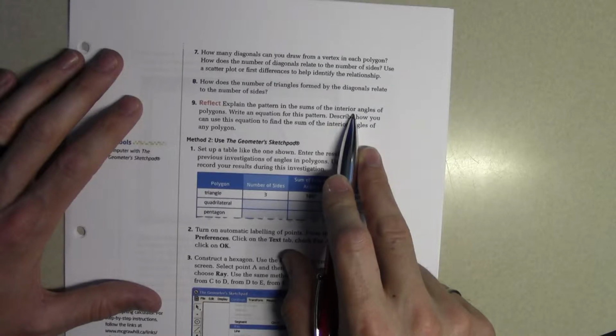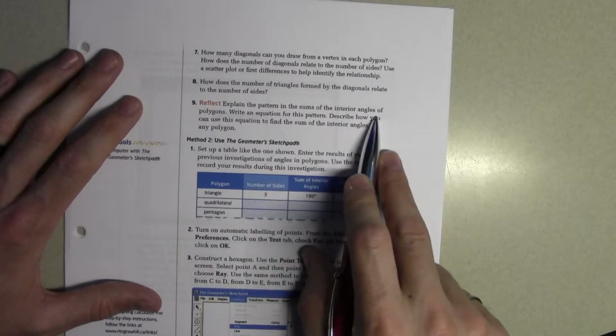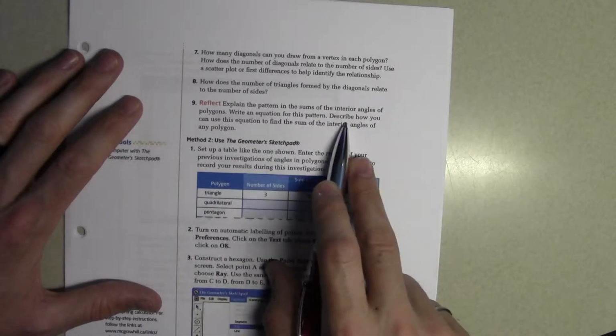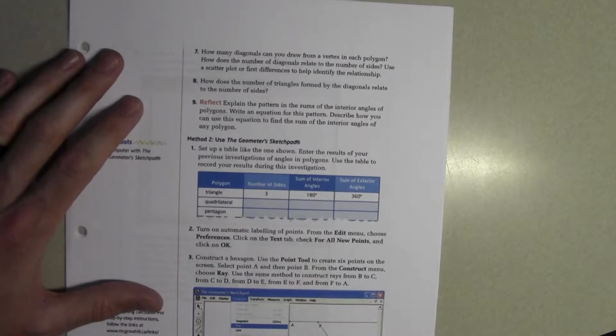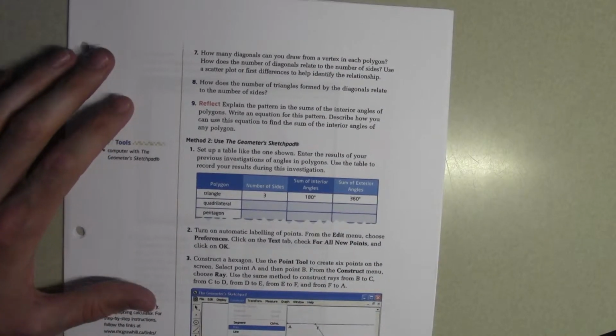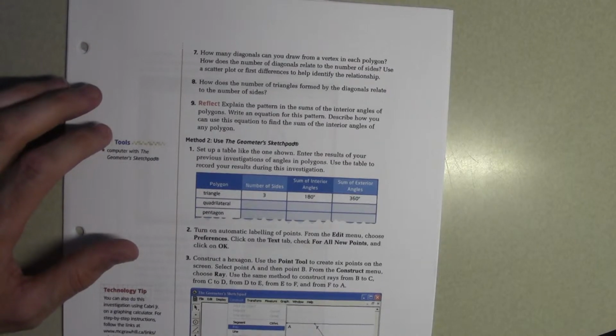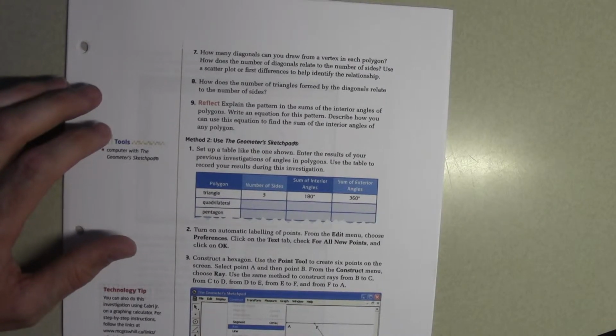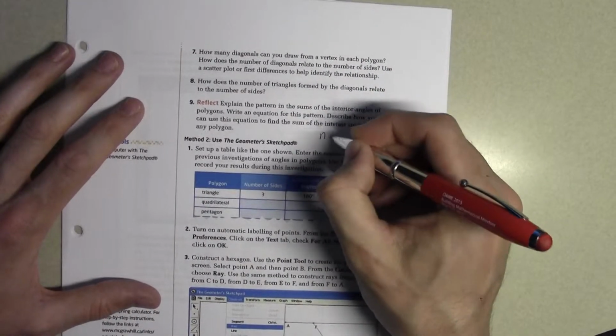The pattern in the sums of the interior angles. Write an equation for this pattern. We're looking for that equation now, right? Tyler? So we've mentioned this equation before. It's n subtract 2 multiplied by, I think, 180.